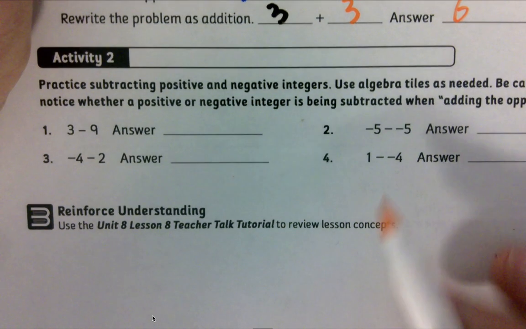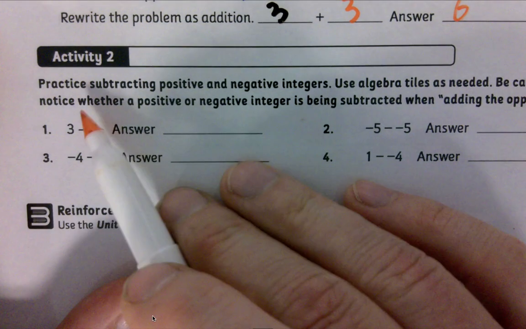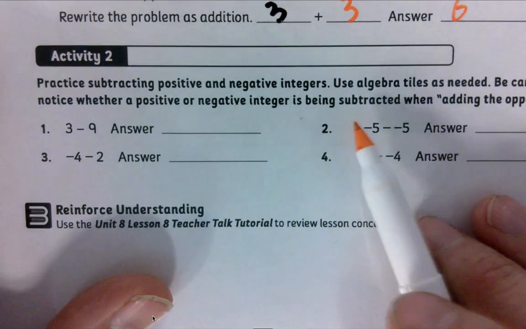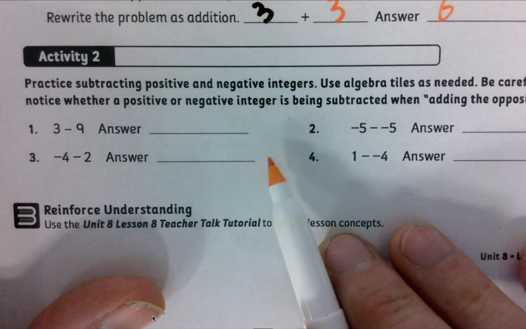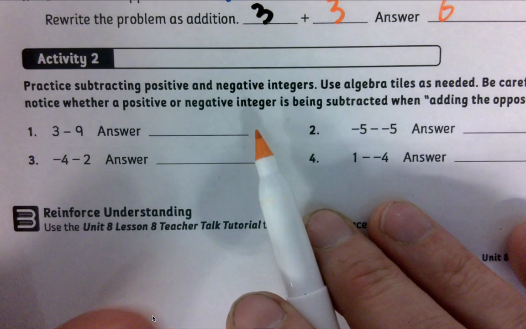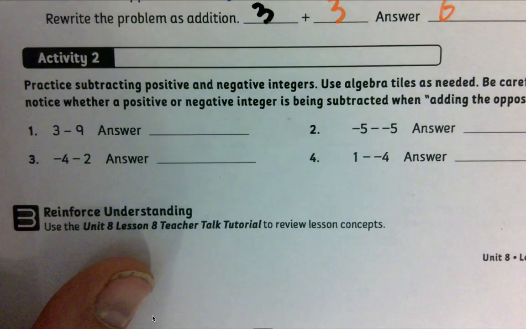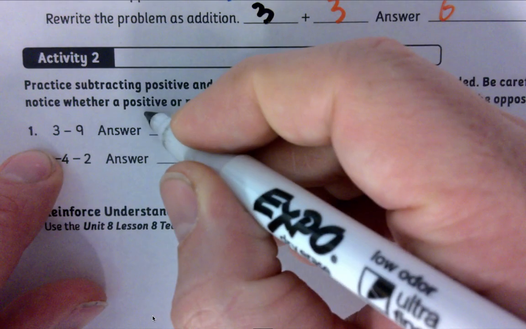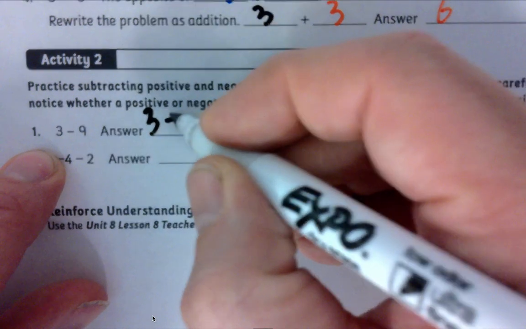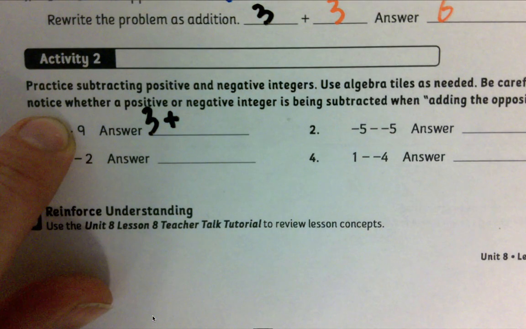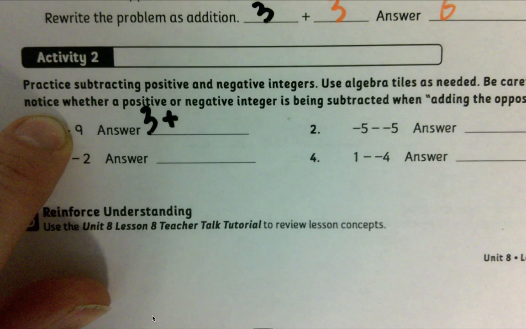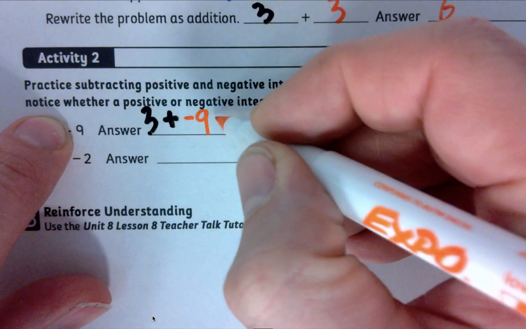So again, it says practice subtracting positive and negative integers. Use algebra tiles as needed. You may use those. I would have them out and we would show that, but since I'm not here, we're just going to stick with adding the opposite. So again, we're going to rewrite it. 3 plus, and then what's the opposite of 9? The opposite of a +9 is a -9.